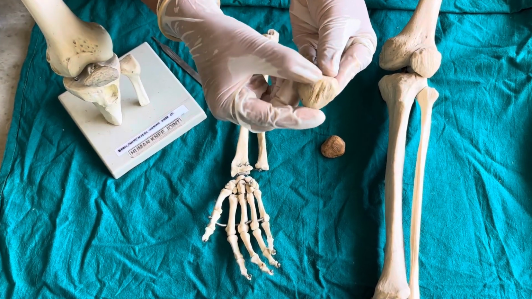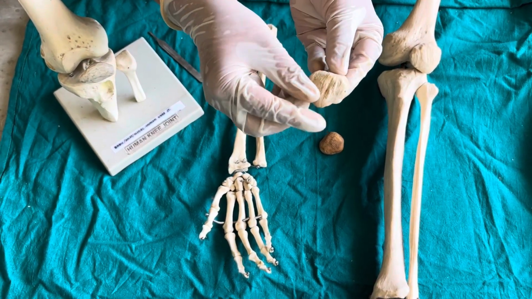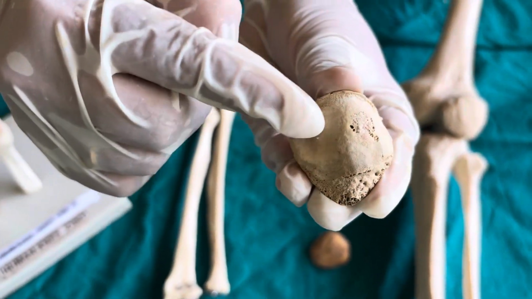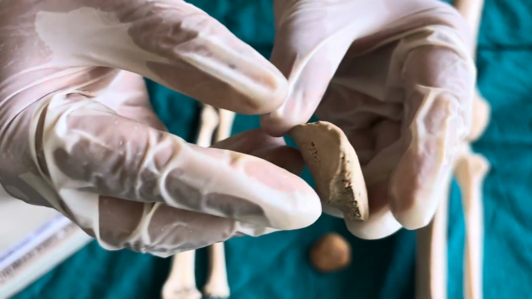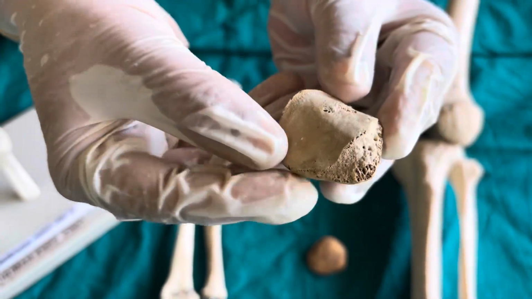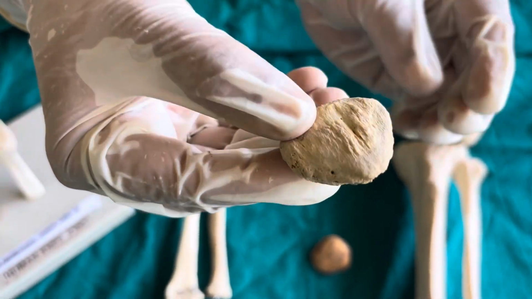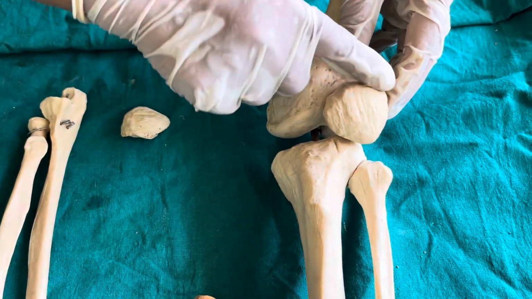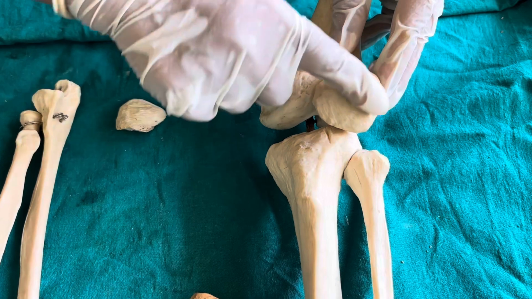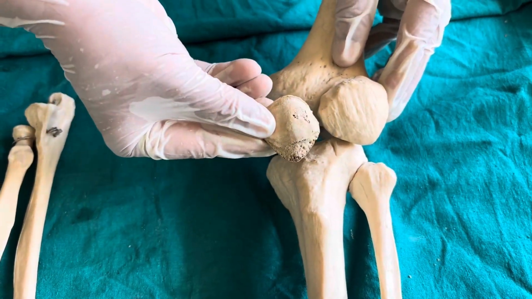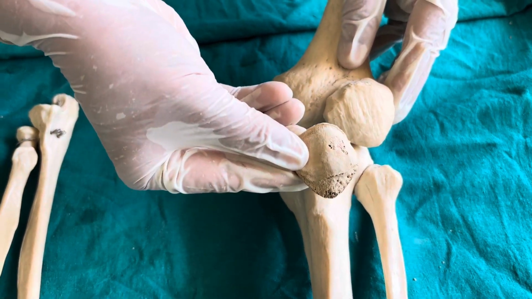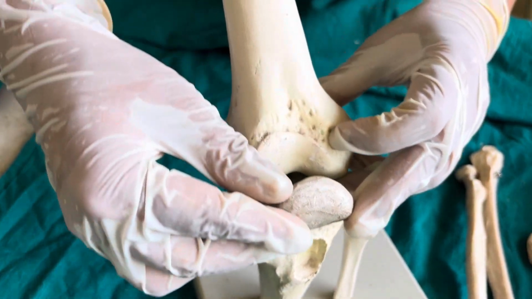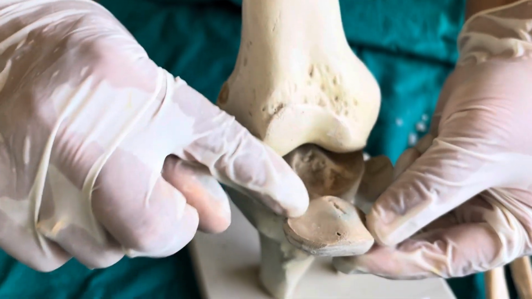Here you can see this one rough surface, that is non-articular, but here you can see that is a smooth surface, that is known as articular surface. The best example of a sesamoid bone is the patella. Patella develops under cover of the knee joint capsule. So this one is the non-articular surface, and here you can see the articular surface of the patella. Here again, the non-articular surface and this one the articular surface.